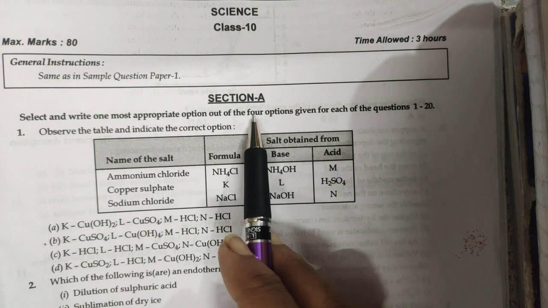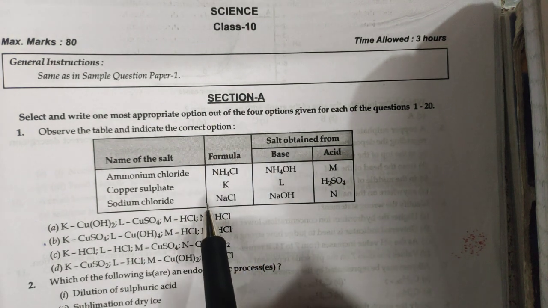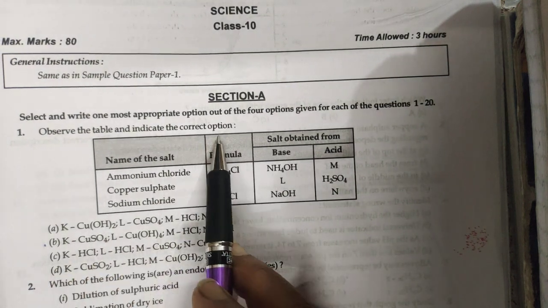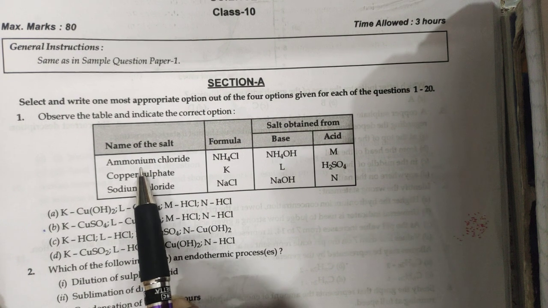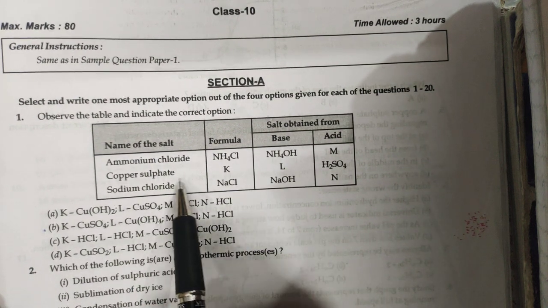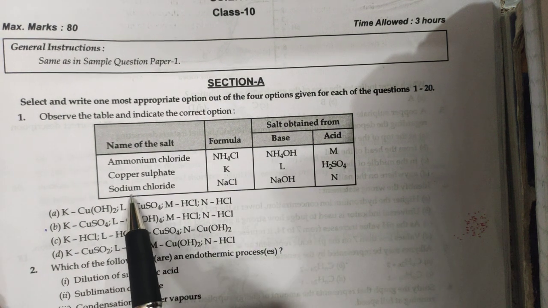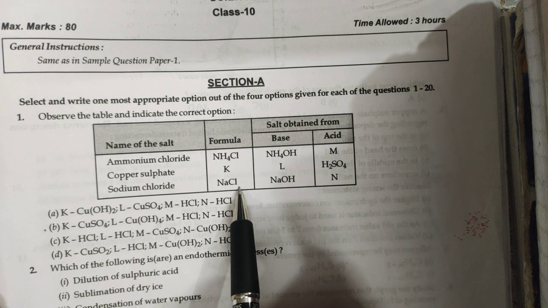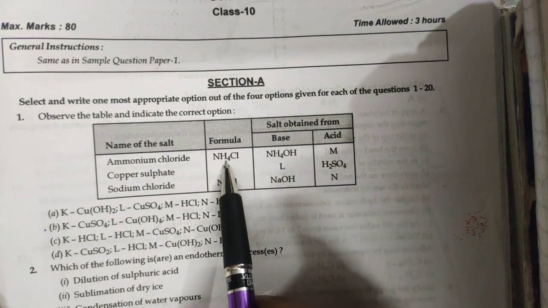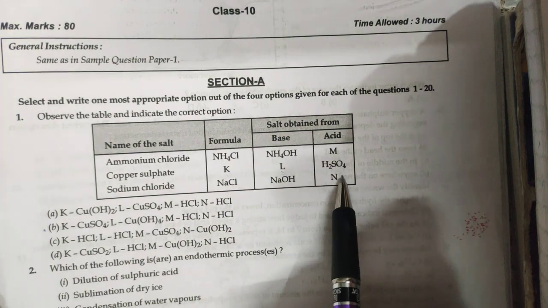Let's come to section A, and section A is nothing but MCQ. So let's start the first question. Observe the table and indicate the correct option. The first one is ammonium chloride. Formula is given. Copper sulfate, K is given. Sodium chloride NaCl is given. Here all the things are given. Now you need to find out what is K, what is L, what is M and what is N.